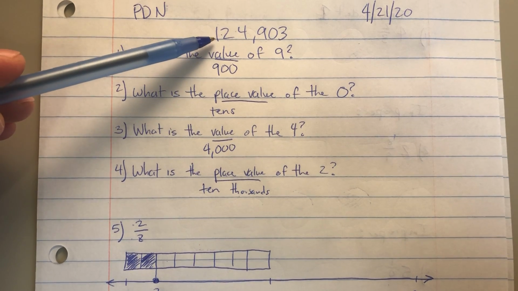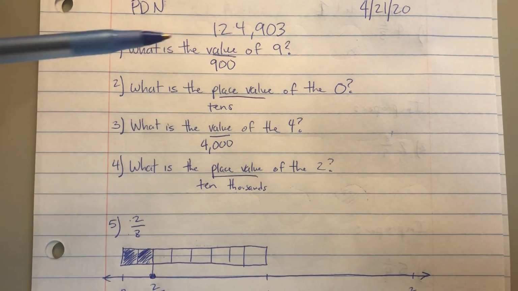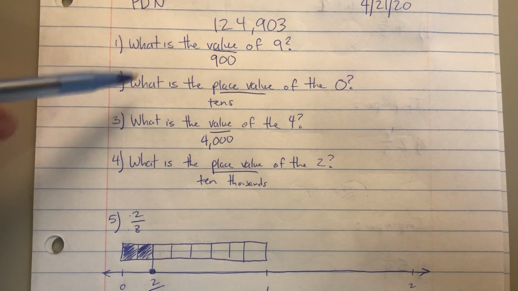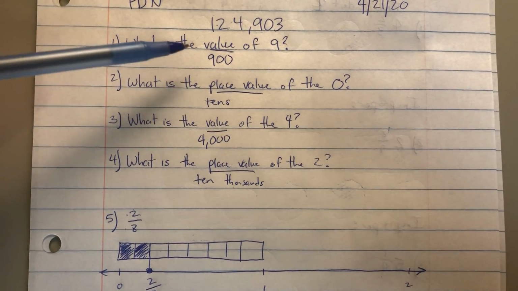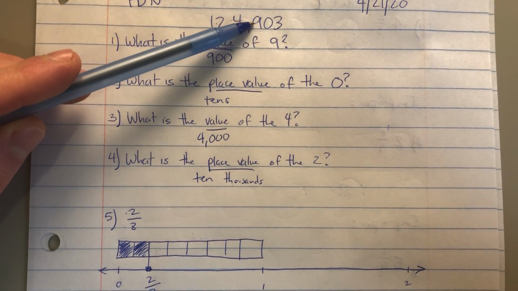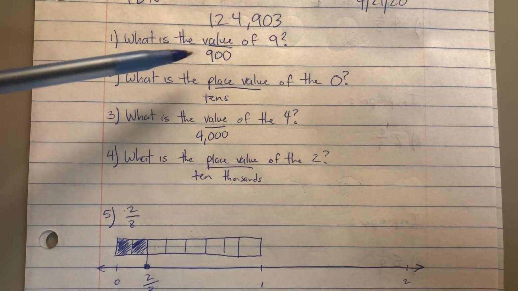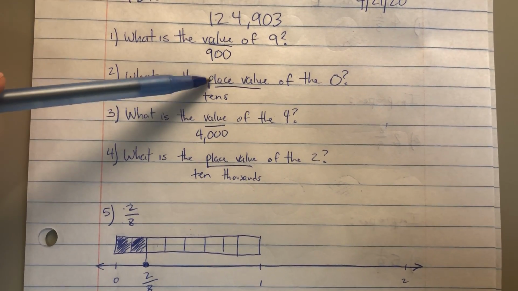We're looking at the number 124,900 for our answers 1 through 4. When it asks for the value, we want to know how much that place value is worth. So for the value of 9, it's in the hundreds place, so the value of 9 in the hundreds place is 900. When it asks for the place value, we want to know what place value that digit is in.